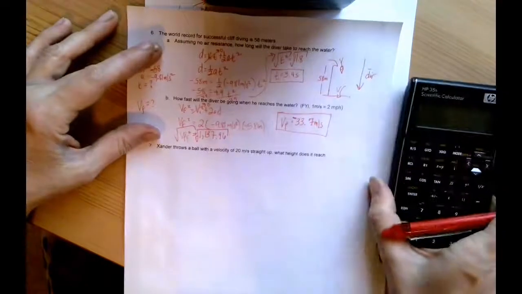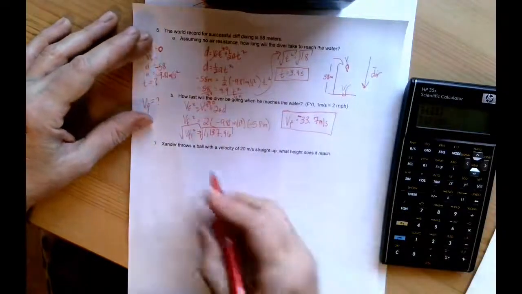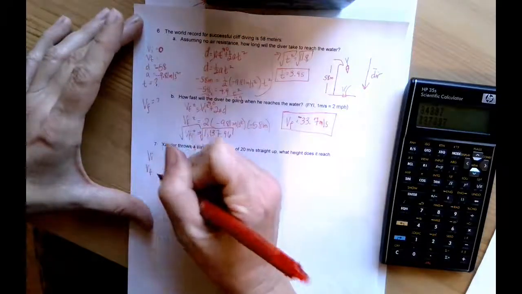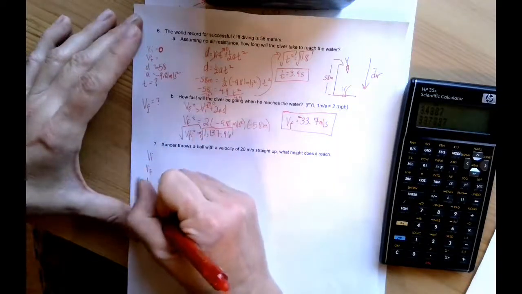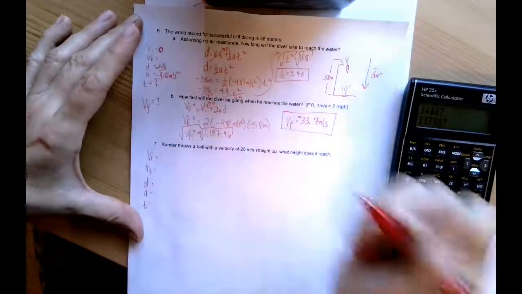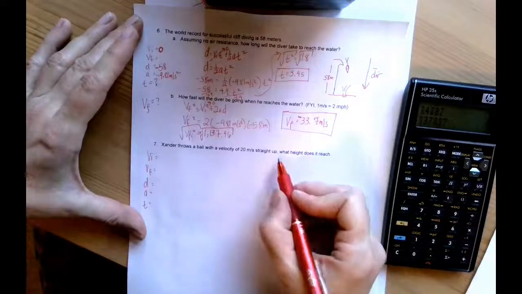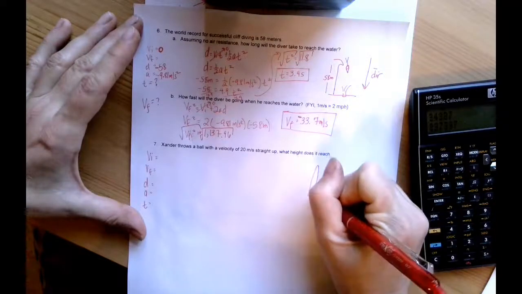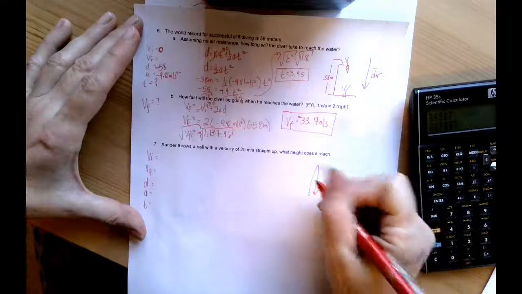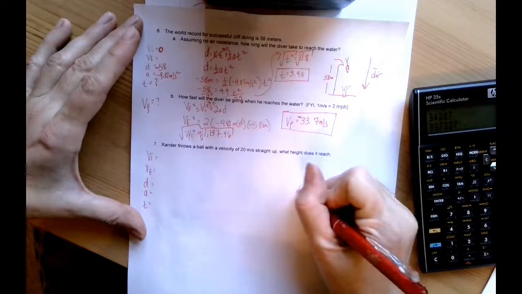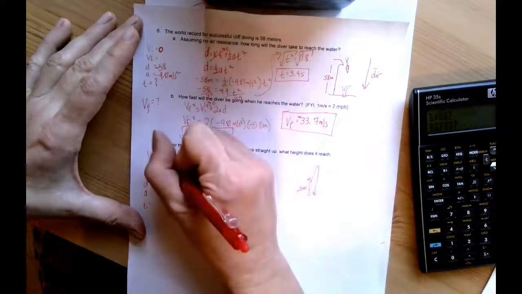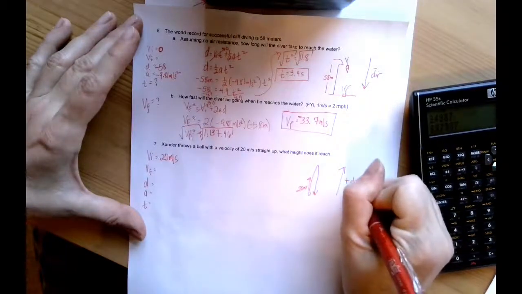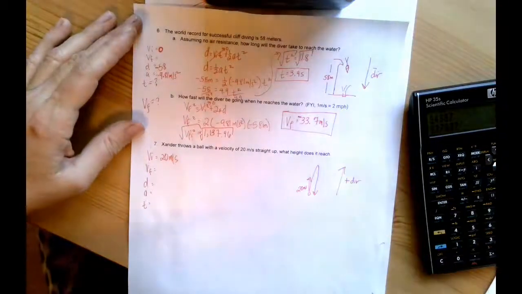and then finally, Xander throws a ball with a velocity, so I'm going to do our data table: VI, VF, D, A, T. And we're shooting, so what's happening is Xander is shooting a ball. It's going straight up and coming back down, okay? And the initial velocity is 20 meters per second. And we're going to say up is the positive direction, like I'm always going to do to be consistent.